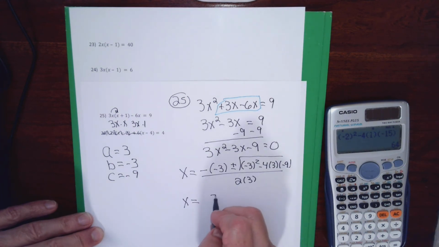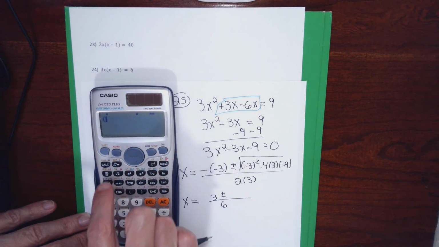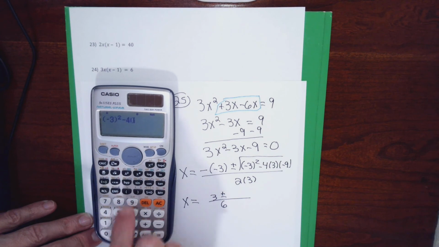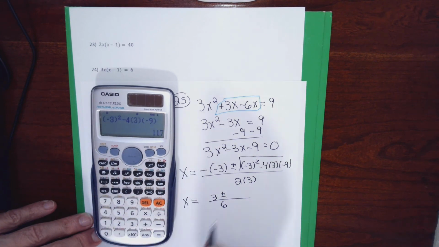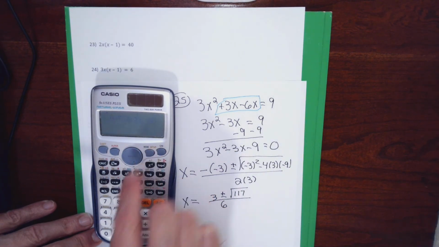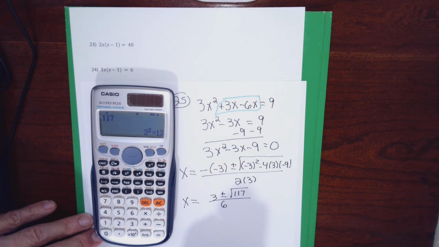Double negative in the numerator, I make a positive. 2 times 3 in the denominator, I make a 6. And then I get the underside of the radical down to a single number. So negative 3 squared minus 4 times 3 times negative 9 gives me a 117 under the radical. Maybe that factors. Let me make sure I'm in mode 1. 117, shift quotes. Oh wow, 117 is 3 times 3 times 9.